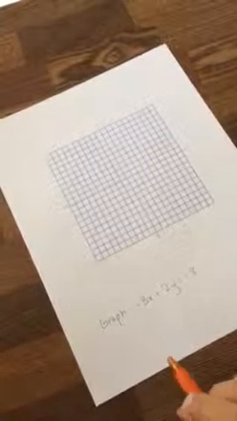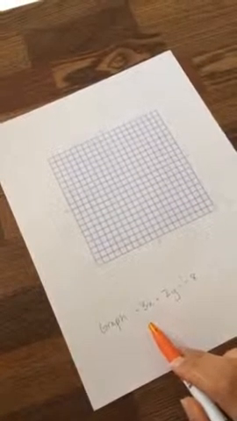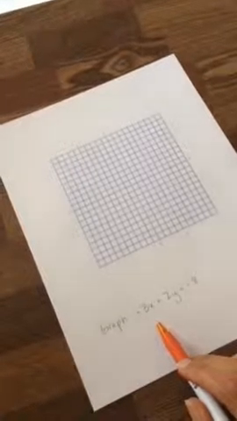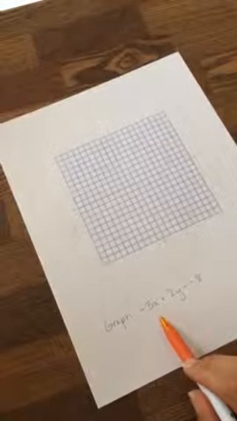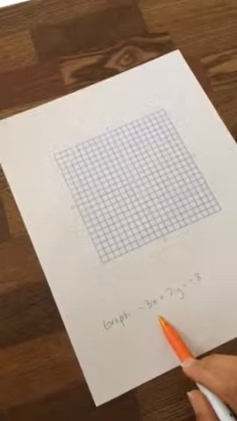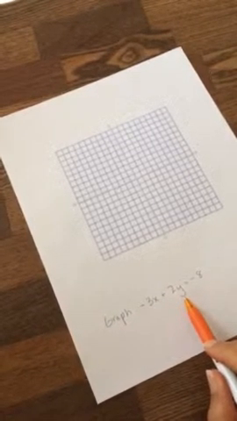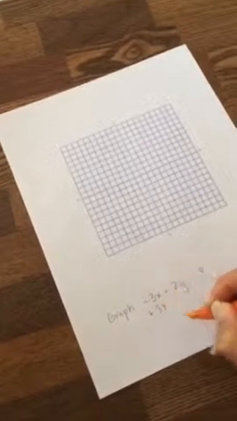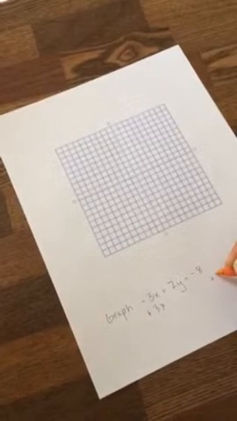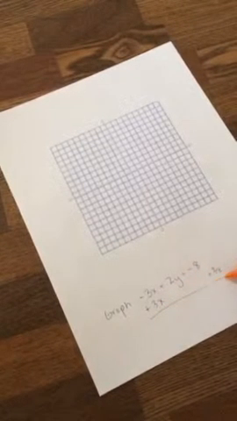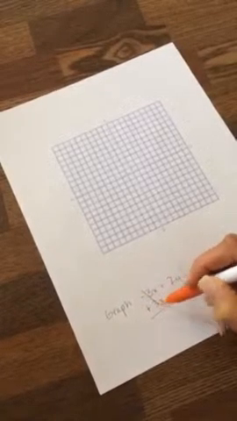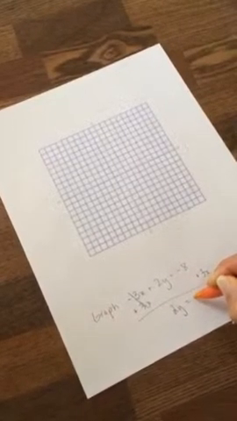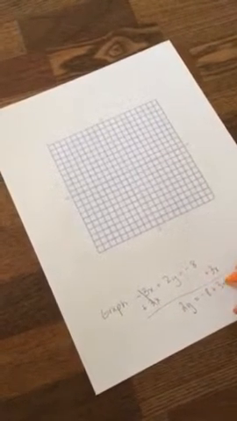Okay, so if we are going to graph this line, negative 3x plus 2y equals negative 8, what I would first want to do is get the equation in slope-intercept form, which just means to isolate this y. So the first thing I want to do is add 3x to both sides of my equation. I have a zero pair here, so I end up with 2y is equal to negative 8 plus 3x.